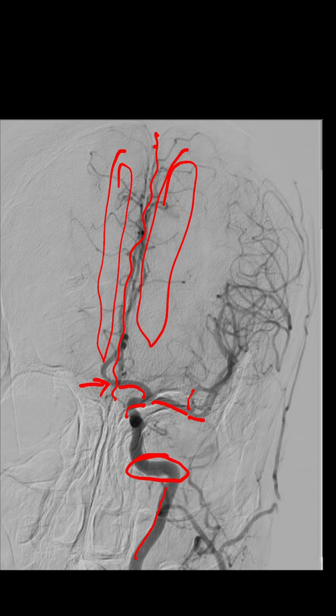Now, what territories are supplied by this carotid artery? ACA and MCA territory. It is supplying 3 territories: one, the MCA territory; two, the ipsilateral ACA territory; and three, the contralateral ACA territory. Can a carotid artery supply more than that? Suppose it is a fetal PCA, it can supply up to 4 territories. If there is a fetal PCA, the posterior cerebral artery territory, the anterior cerebral artery territory on both sides, as well as the MCA territory can be supplied by it.